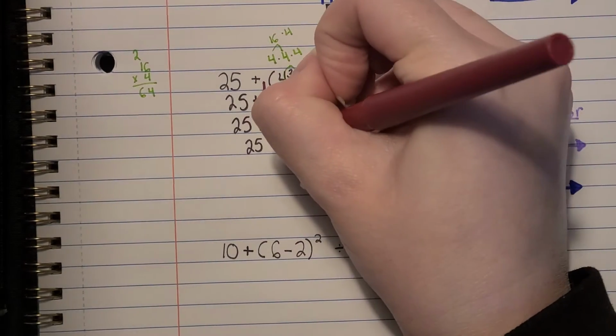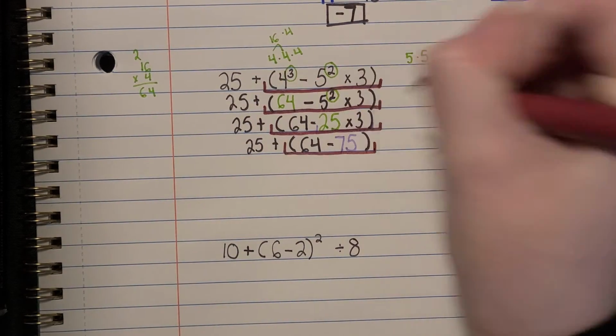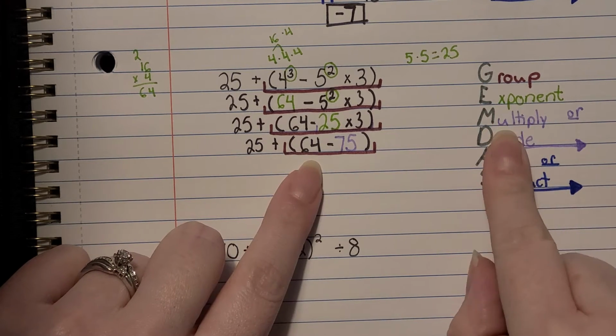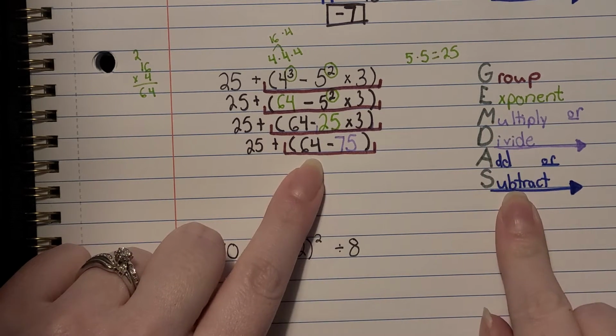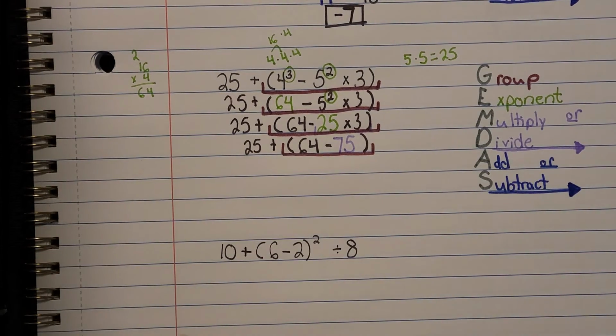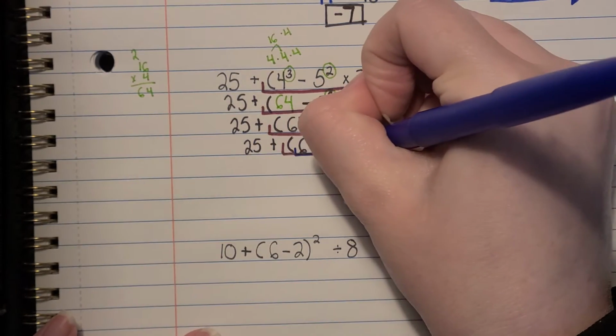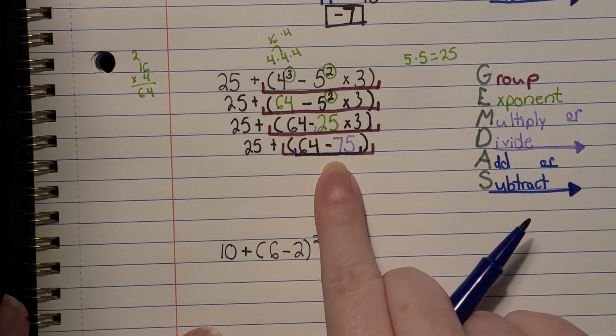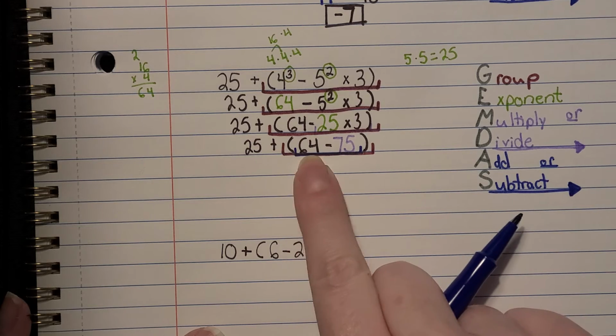Next, we still have our group. Do we have exponents inside? No. Multiplication or division? No. Addition or subtraction? Yes, that's all that's left. So we are going to solve the subtraction first. 64 minus 75. 64 is less than 75.